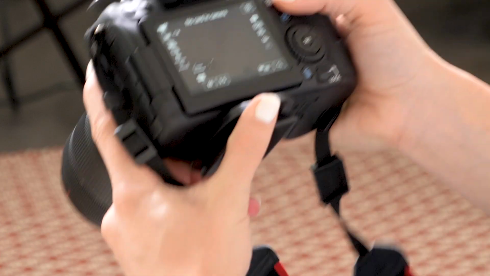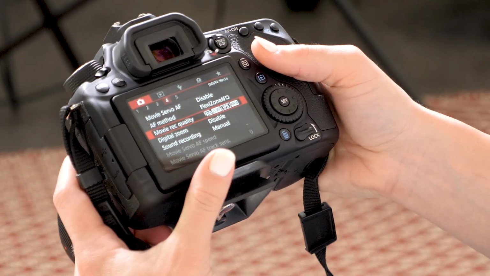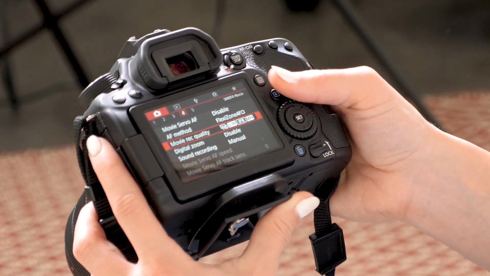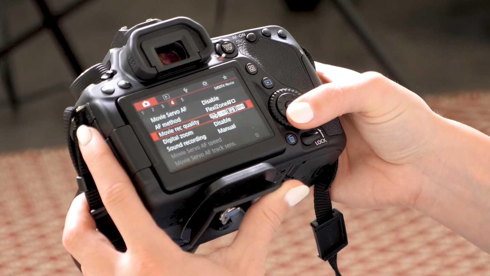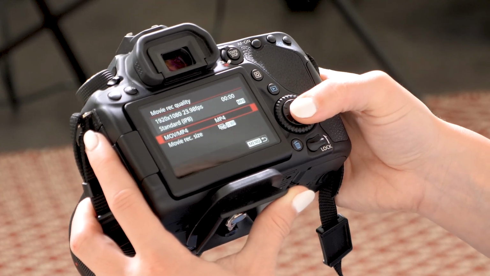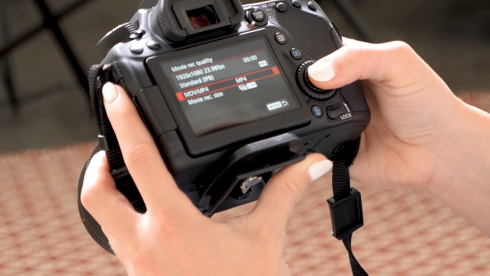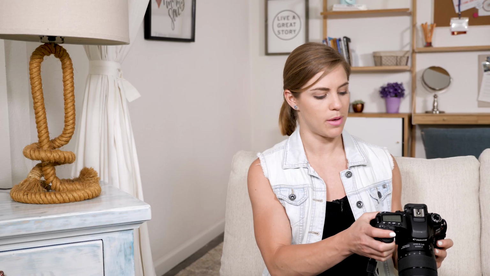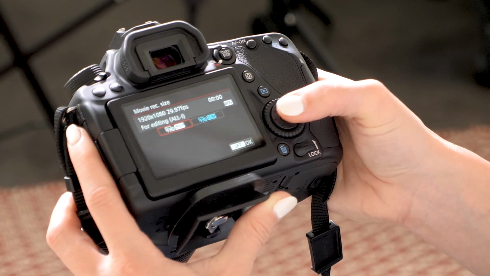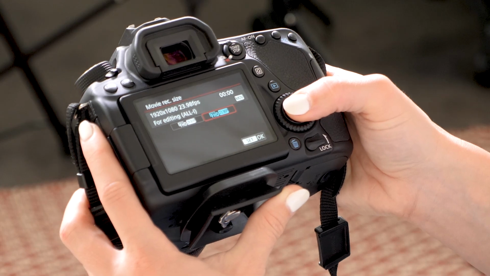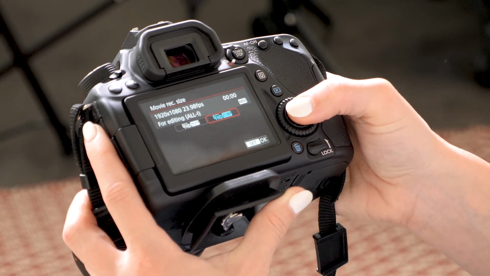When choosing your frame size and frame rate, you have two different options for how to find this. First, you can go to the menu option and you'll go to the camera setting all the way to the fourth page down to where you find movie record quality. When you select that, you have the option to shoot in either MOV or MP4 files. The options for MOV are limited. You only have 1920 by 1080 at 30 frames per second or 1920 by 1080 at 24 frames per second.